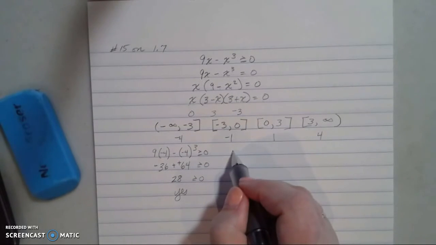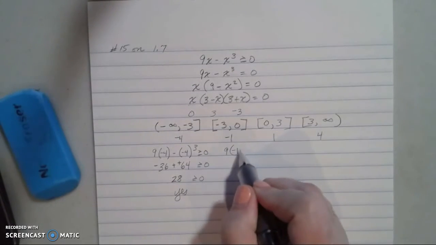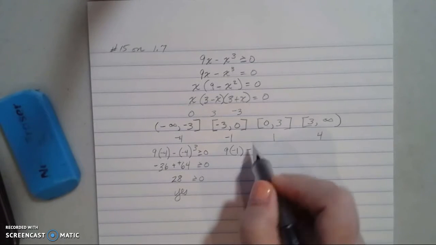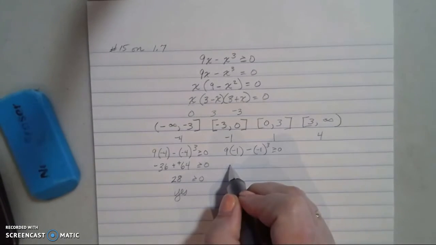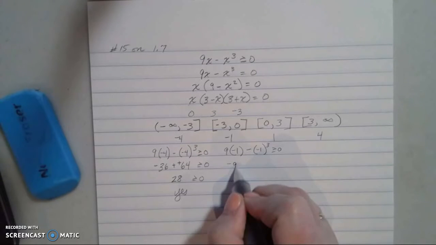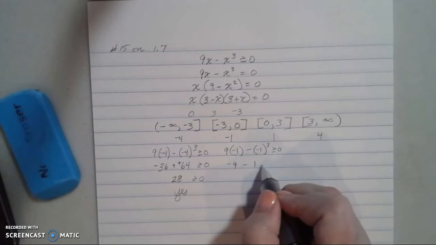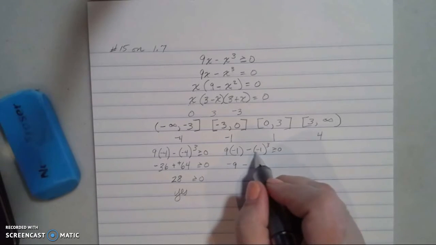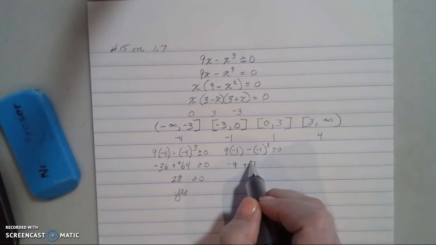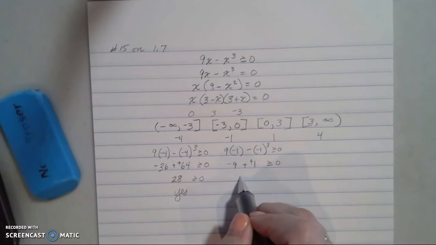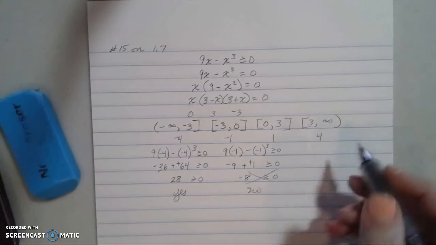And we'll do the next one. I put negative 1 in. So I have 9 times negative 1 minus negative 1 cubed. Is that greater than or equal to 0? So I get negative 9 minus negative 1 cubed. Negative 1 cubed is negative 1. And then subtracting a number is the same as adding its opposite, so I get negative 8. It's not greater than or equal to 0, so that one's a no.